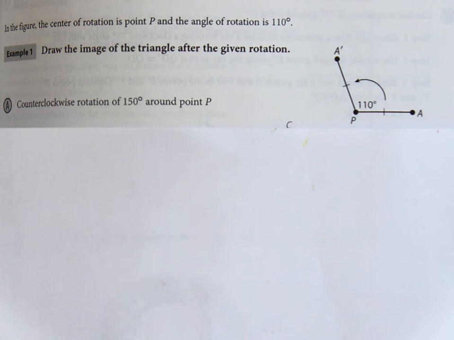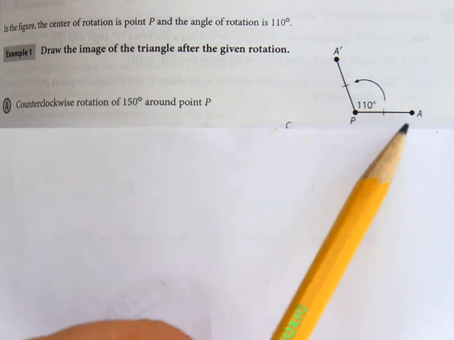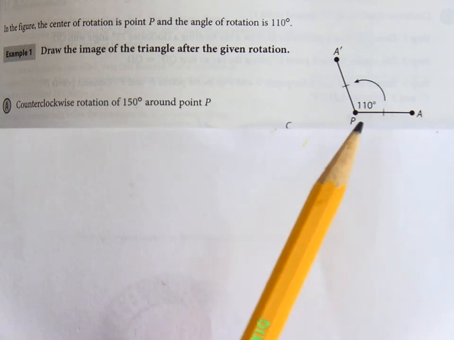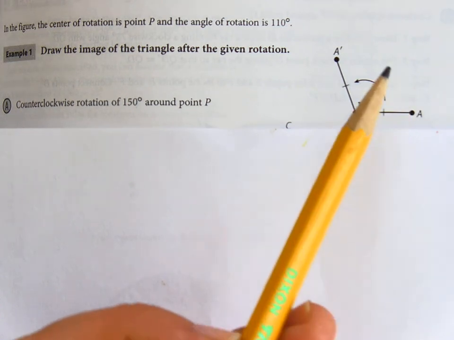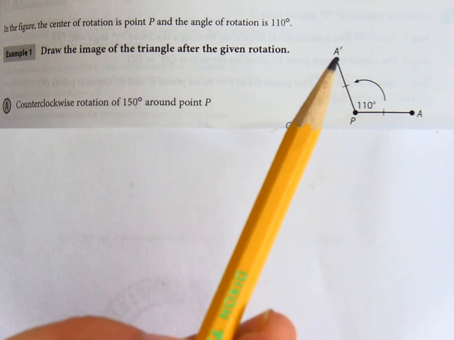A counterclockwise rotation of 150 degrees around point P. Right, and that's our example. Up here, they wanted to show you what 110 would look like: if you took this as your 0 on your protractor, then your next point would be at 110 degrees.